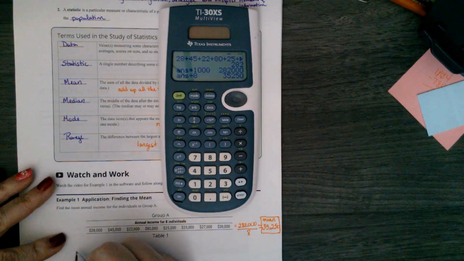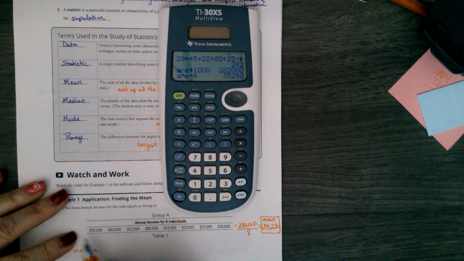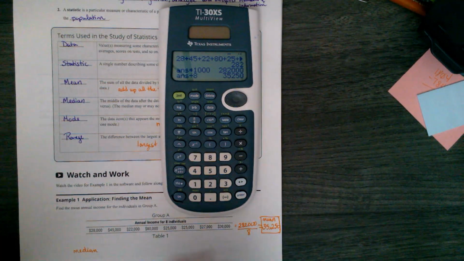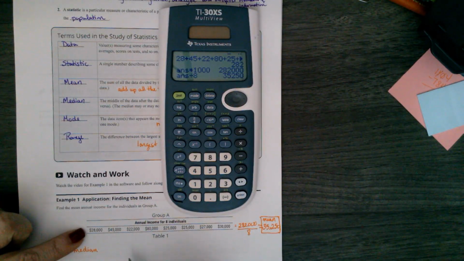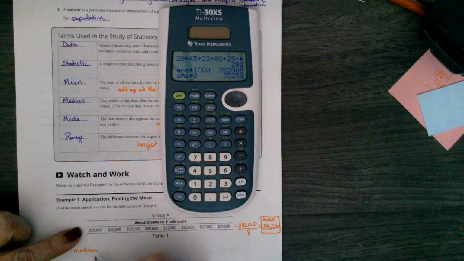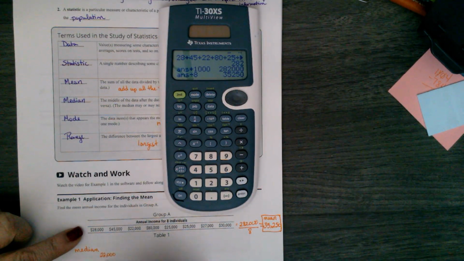If I want to find my median, I have to first put them in order from smallest to largest. So if I'm going to do that, I need to organize them. My very smallest number is the 22,000. My next smallest number is the 25, and I have 2 of those. So 25,000 and 25,000.